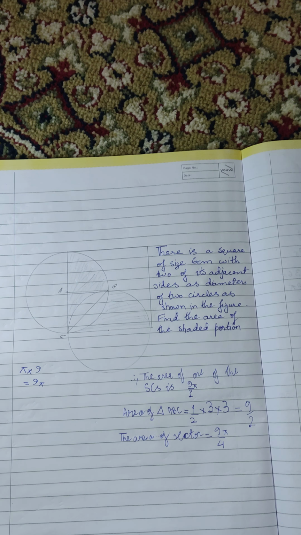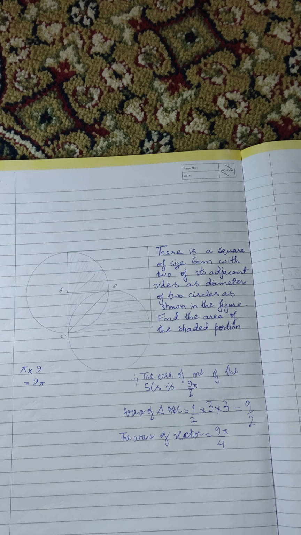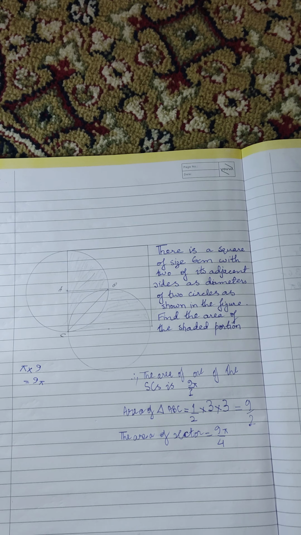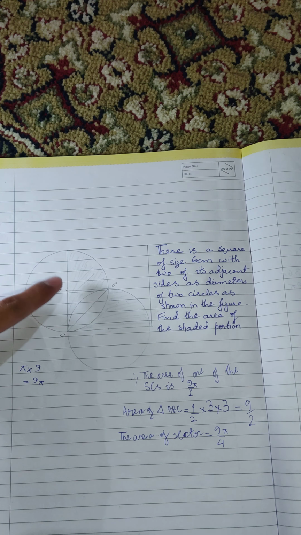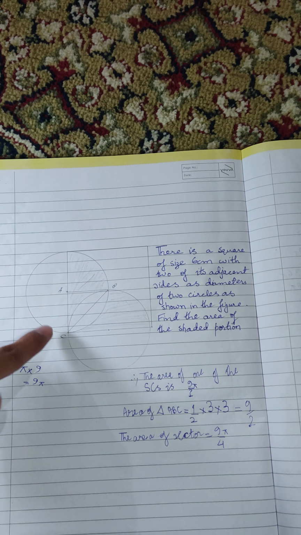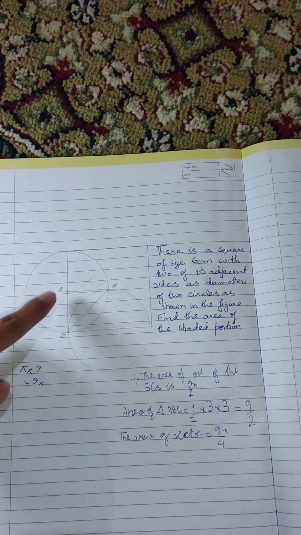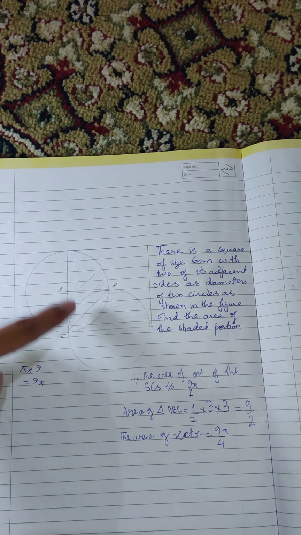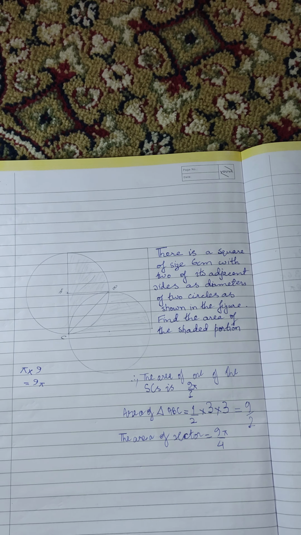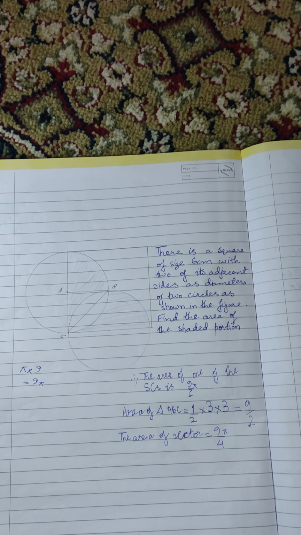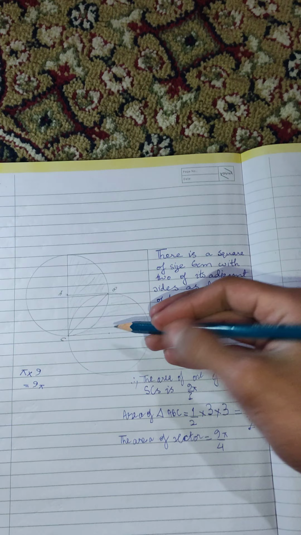Now what we'll do is we'll subtract the area of this triangle ABC from the area of this sector. So we'll get the area of this thing that I'll cross, put some crosses on that area.